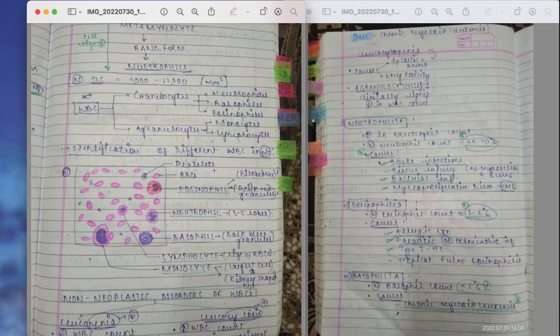Now next up, the basophils. The basophil will be almost covered with coarse, dark blue granules, and you cannot clearly identify the nucleus in it. And here the neutrophils can be 3 to 5 lobed. I forgot to tell you this.